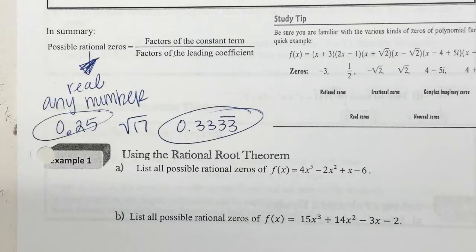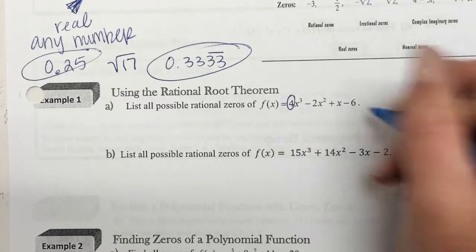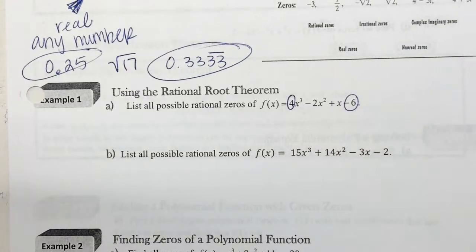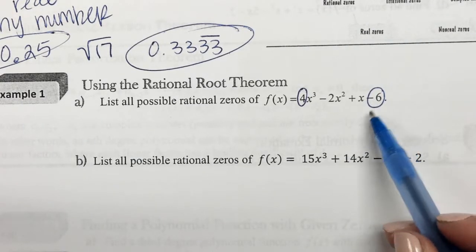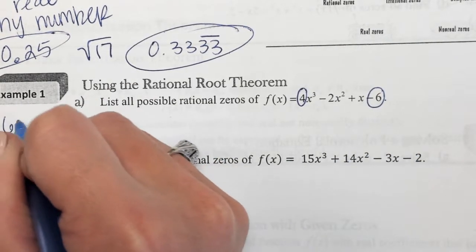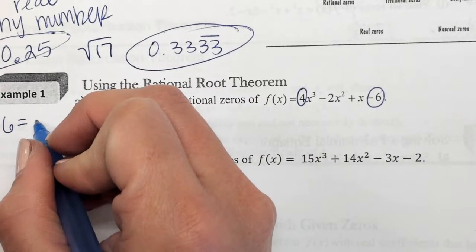Okay, so all we're going to do is find the possible rational roots today. And here's how we do it. We take our first coefficient and our last term, and we're going to find all the factors of each one first. Of the leading coefficient and the last constant term. Let's do -6 first. Tell me all the factors of -6. Start with the smallest.